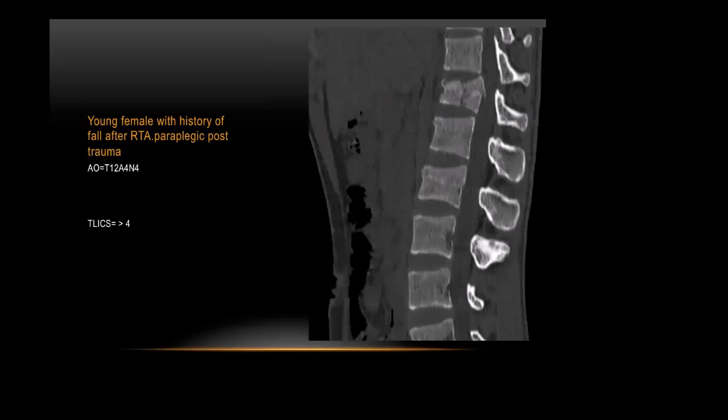So it's a young female, history of RTA, paraplegic, post trauma. So this is basically at the level of D12. And it's a complete burst fracture again, with complete neurological deficits. And TLICS score is suggestive of surgical management.